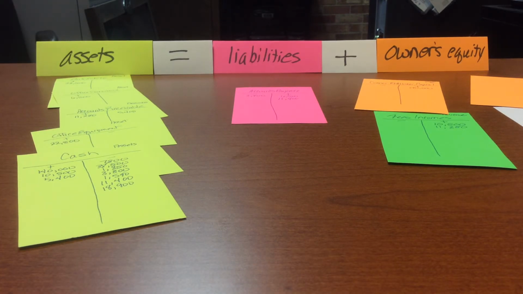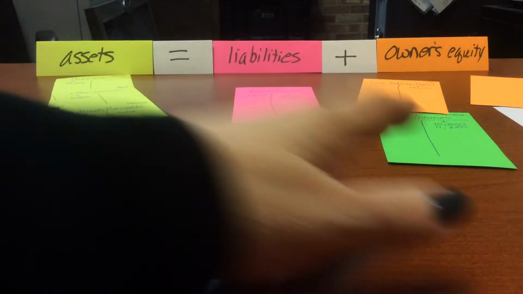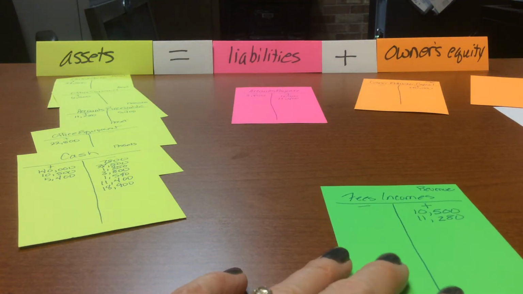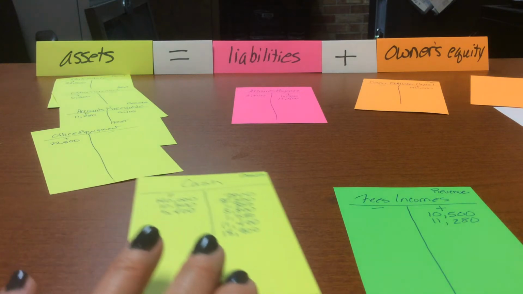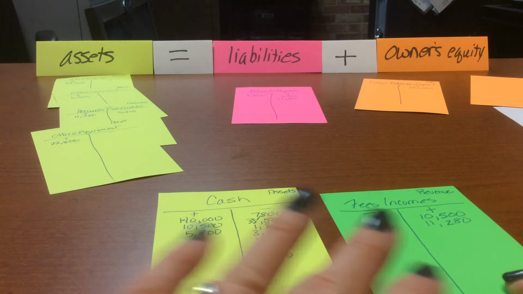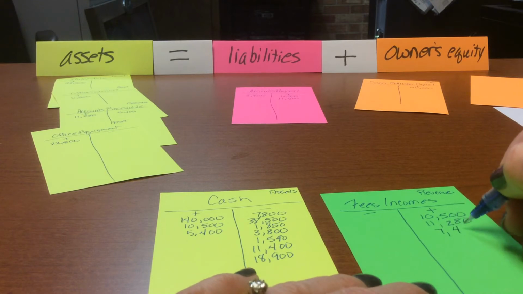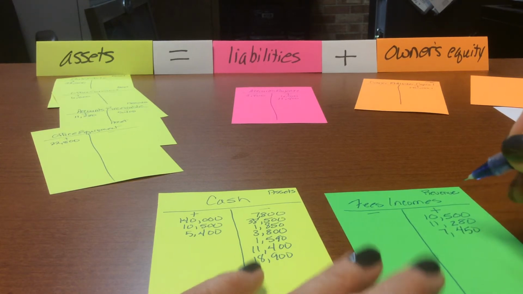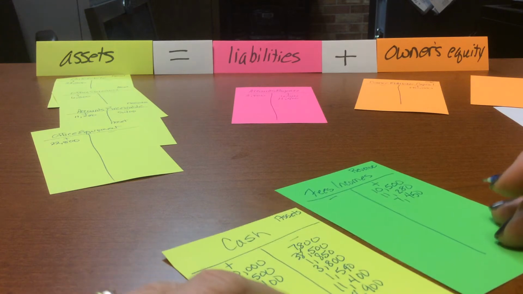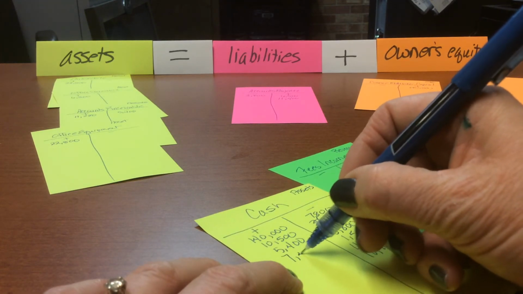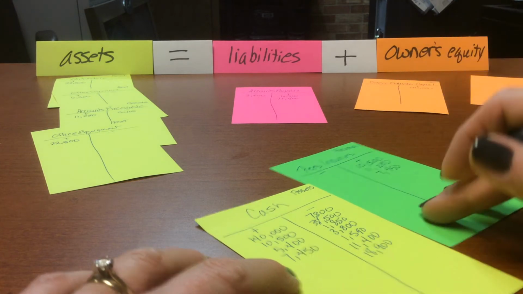So on page 84, we perform services for $7,450 in cash. When we perform service, we are gaining revenue, and they paid us in cash. These are going to get easy now. Okay, so $7,450, and we received cash. $7,450.